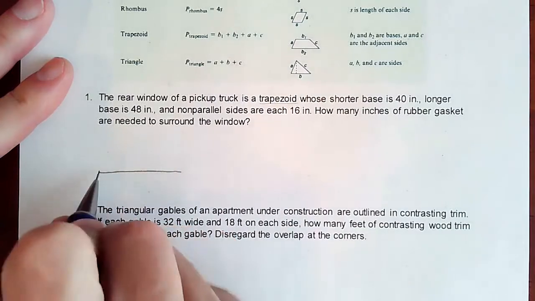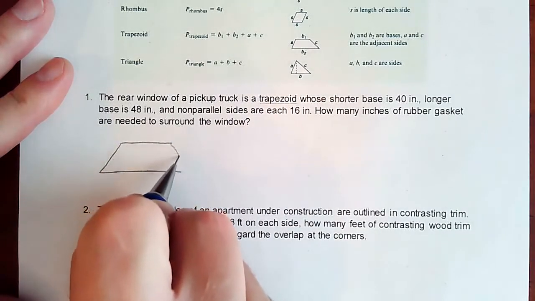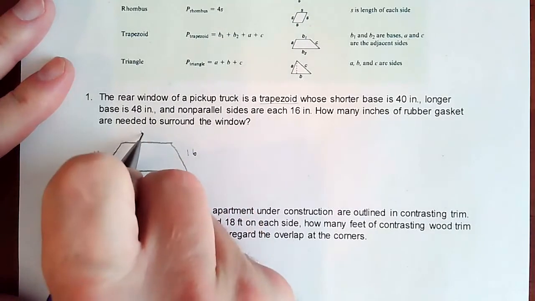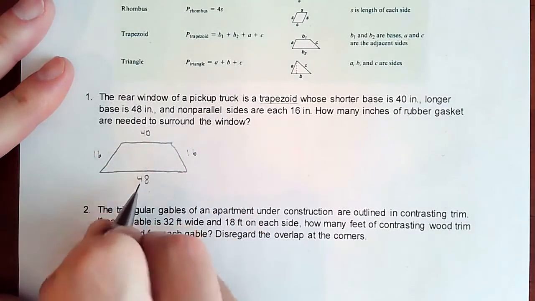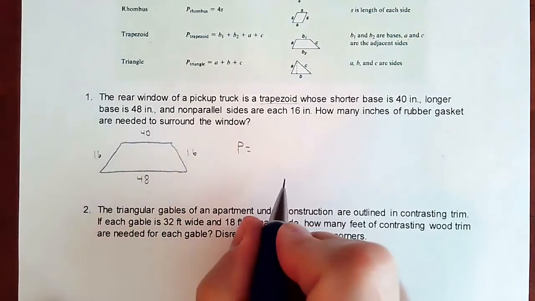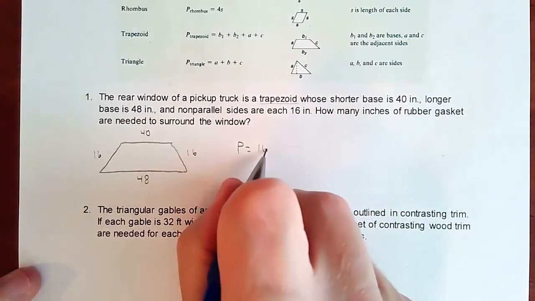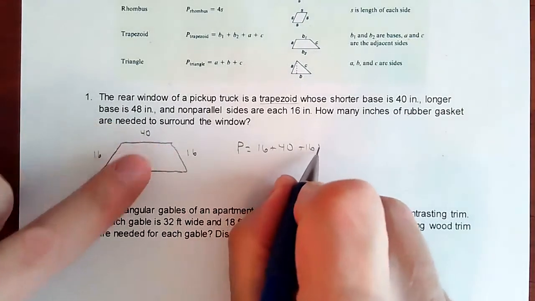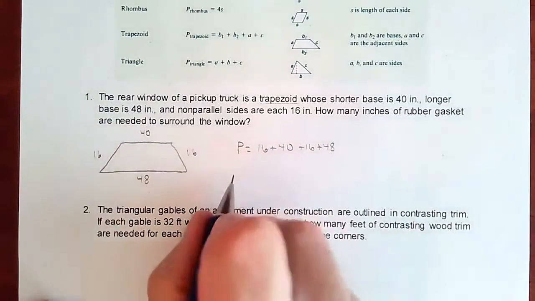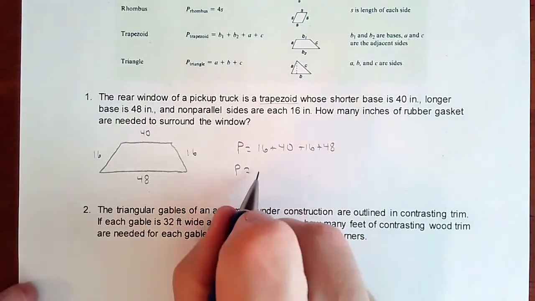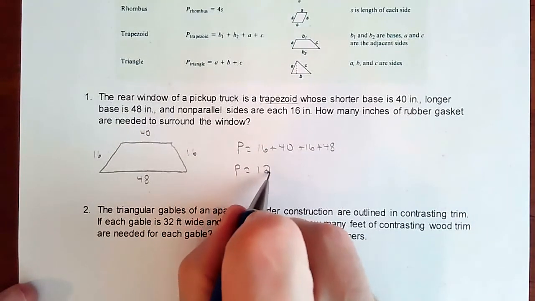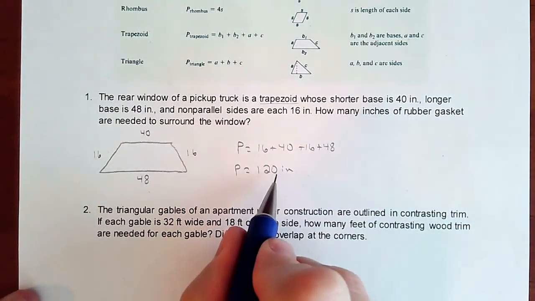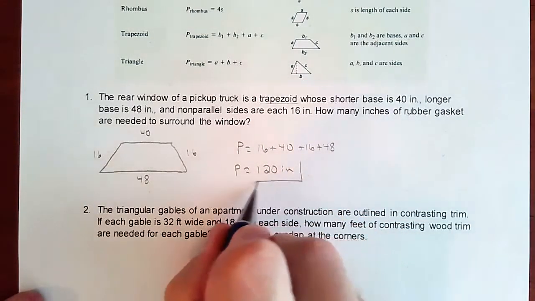Personally, I need a visual, so I draw whatever my shape is. We've got 16s on the sides, we have a 40, and we have a 48. So our perimeter is just going to be the sum of all of those pieces: 16 plus 40 plus 16 plus 48. If you add all those four pieces together, you'd have 120. And our original was in inches, so you're talking about a linear measurement, a total length.